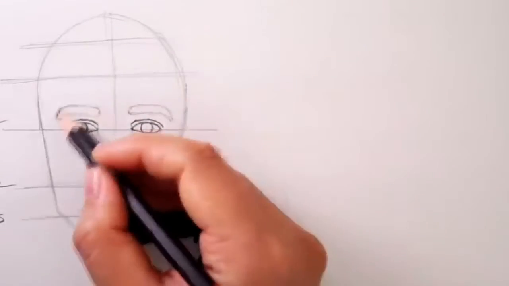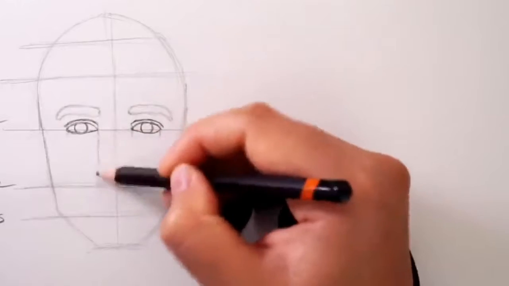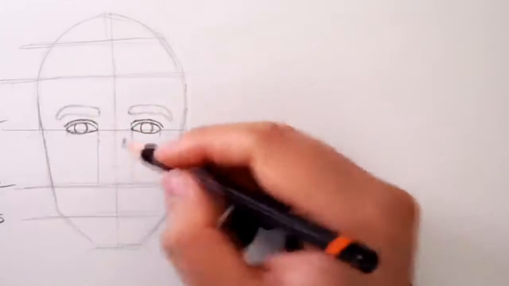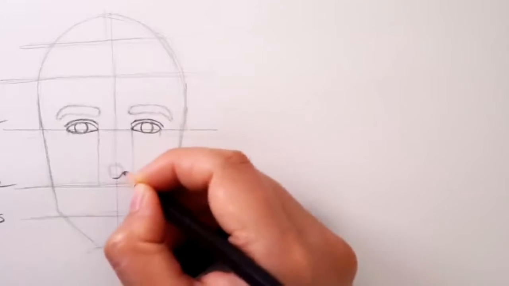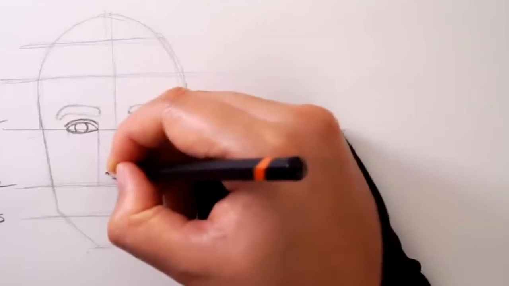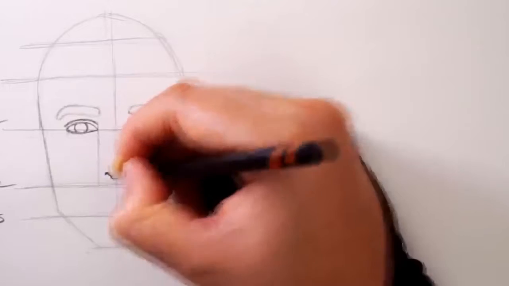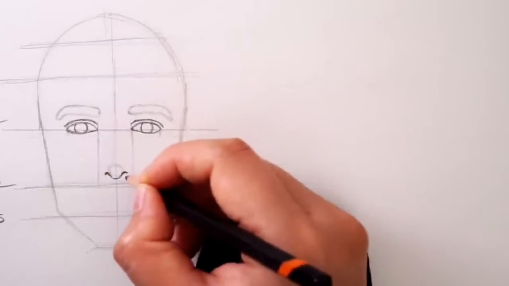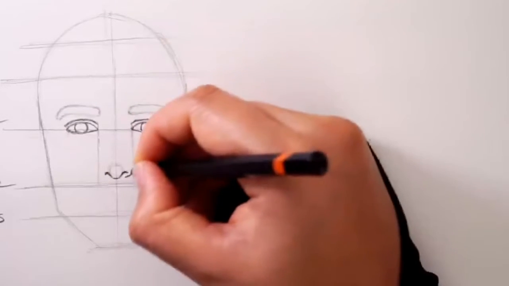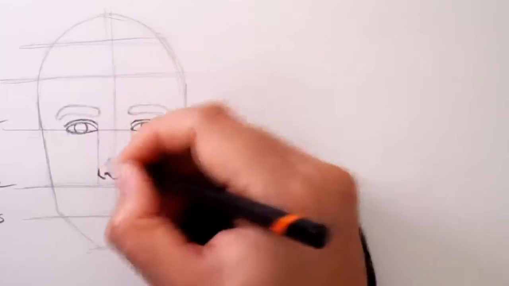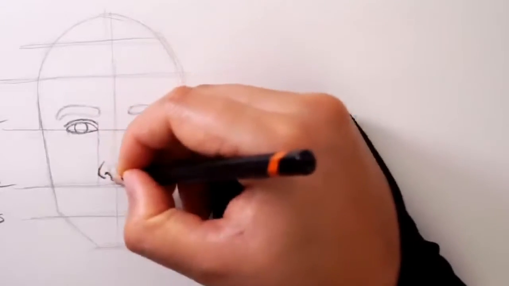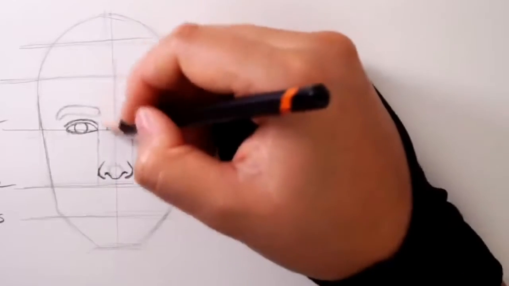Now let's add the nose. Draw a line coming down from the inner corner of each eye. This gives us a nice set of boundaries to draw within. For a medium length nose, I'm gonna draw the nose a little higher than the nose line. You can play with the positioning to see how it affects the way your character looks. I'll show you some examples near the end of the video. If you're stuck on this step, check out the tutorial above.